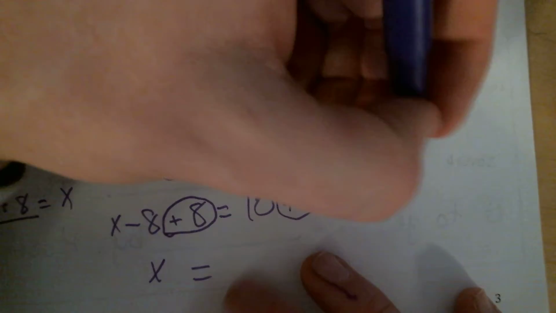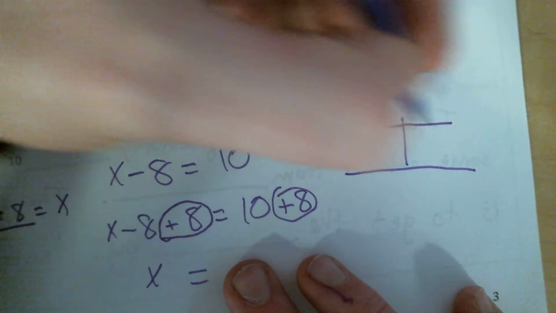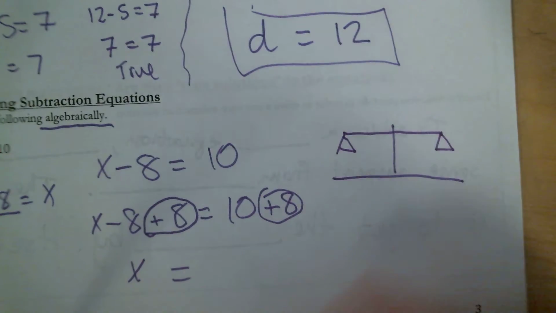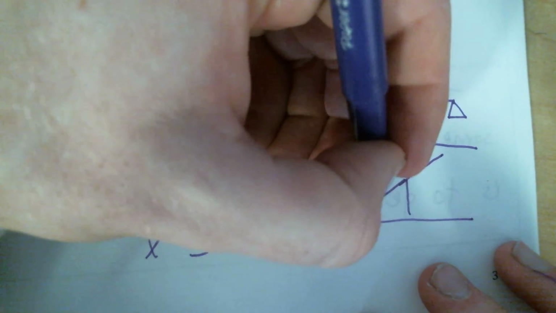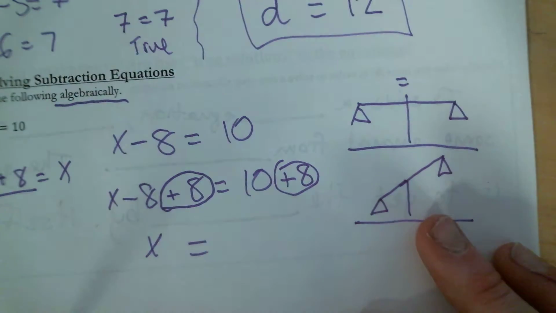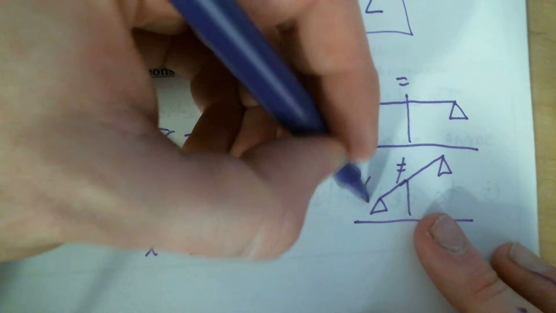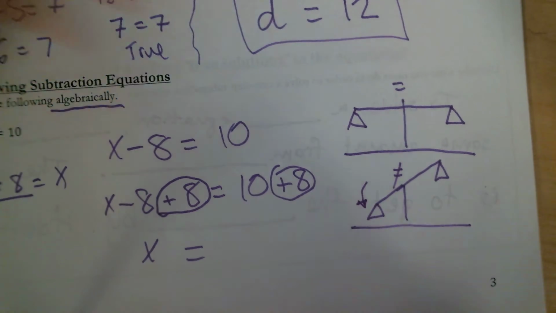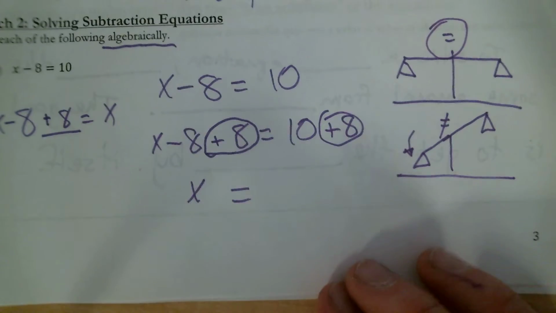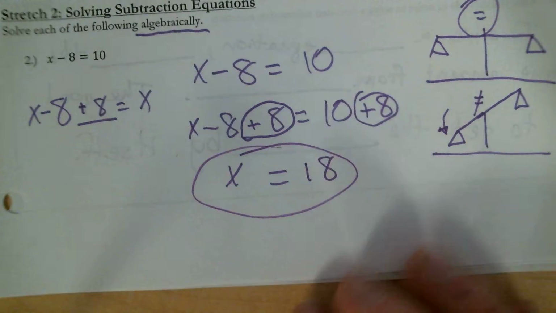I keep referencing a balance scale. It's this kind of thing. If I have something like this, when they're like this it means they're equal. But the second one of them tips, now they are not equal. Because if you put something over here, that's going to make it go down, and it's going to make that side go up. It's heavier. We have to make sure they stay equal. So 10 plus 8, 18, and there's our solution. Let's check and see if it's right.